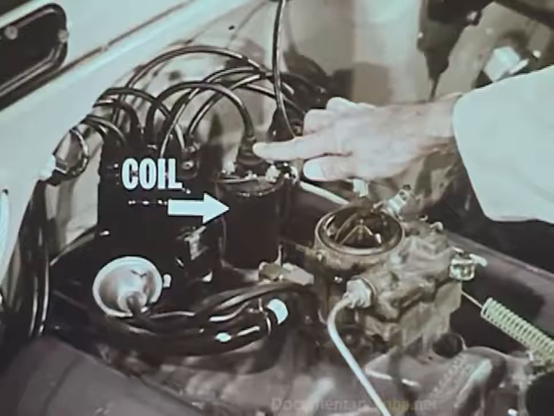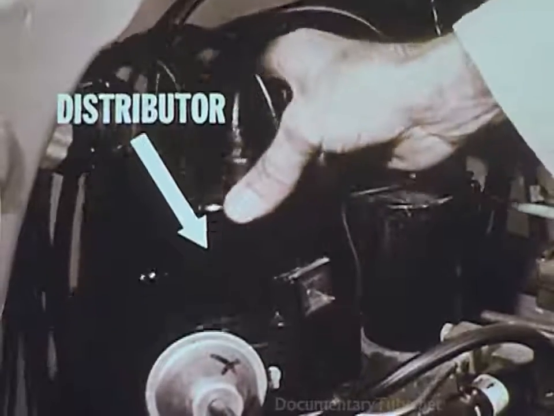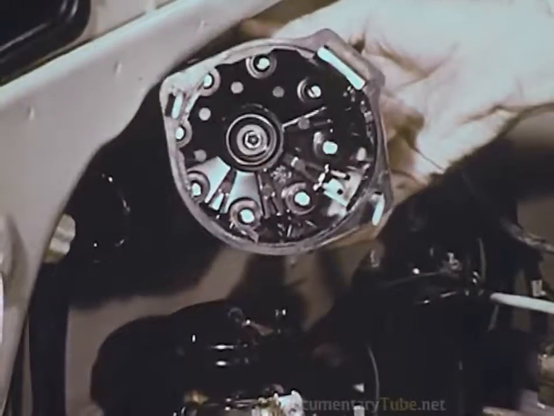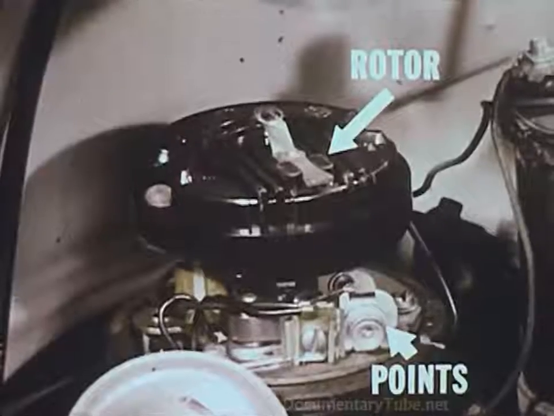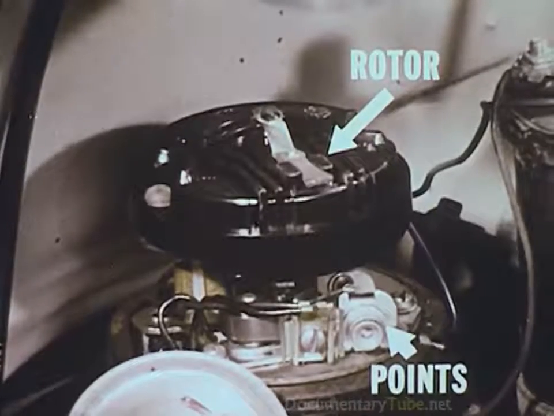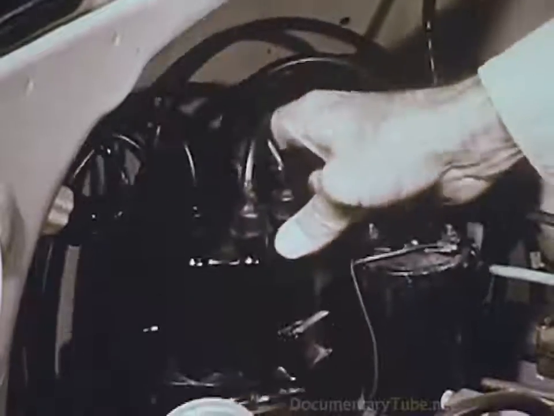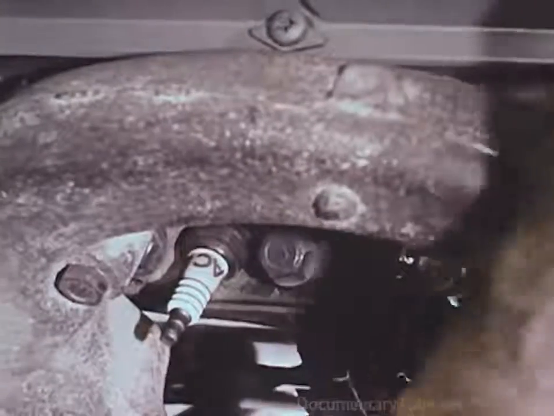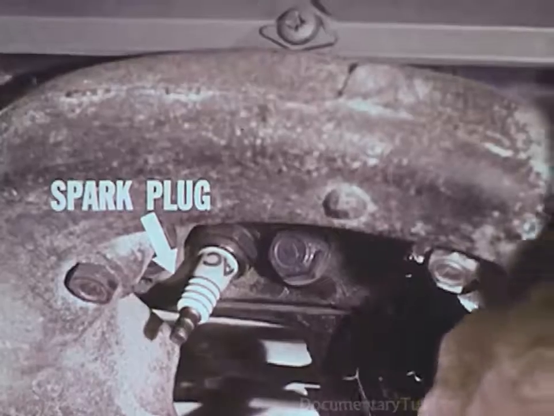Together at the rear of the engine are the coil, the distributor cap containing the contacts swept by the rotor itself, and the points, which sometimes need adjustments. And finally, in the cylinder heads, the spark plugs.